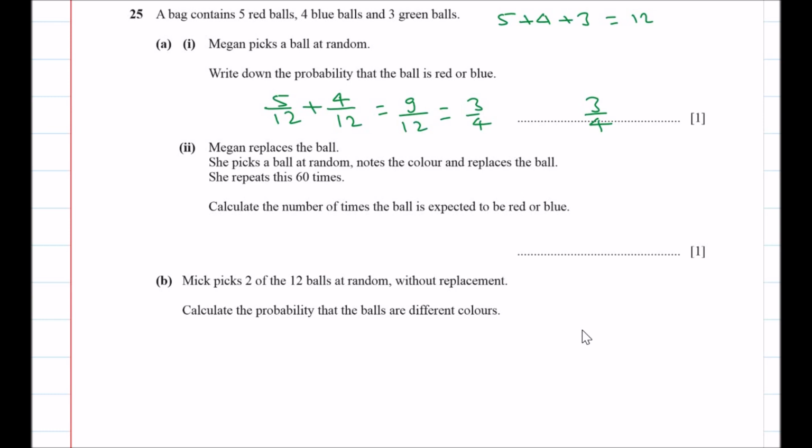Now part 2. Megan replaces the ball. She picks a ball at random, notes the color and replaces the ball. She repeats this 60 times. Calculate the number of times the ball is expected to be red or blue. We have already calculated probability for red or blue. So we'll multiply 3 by 4 with 60. So that gives us 45. So here will be 45.